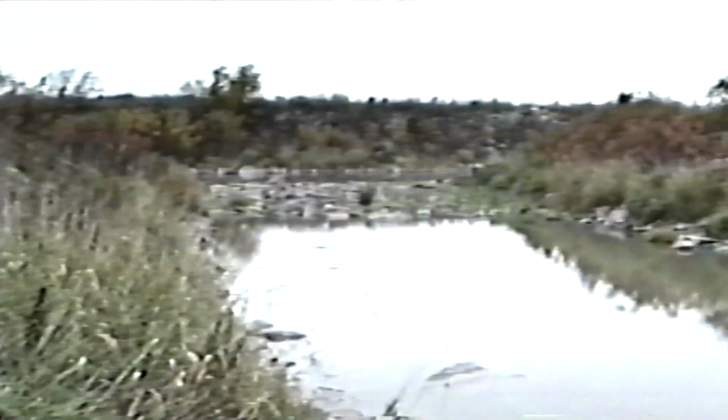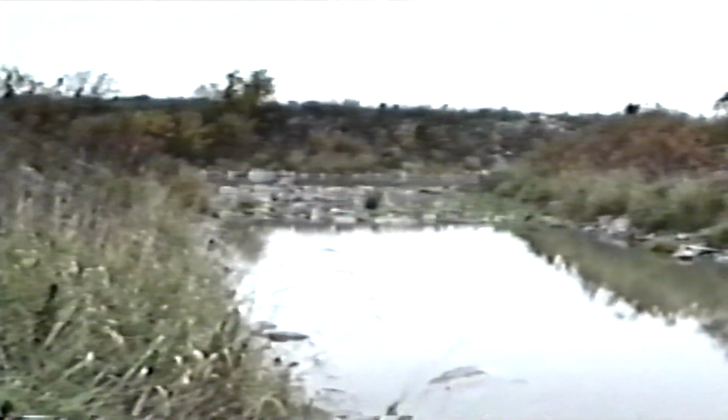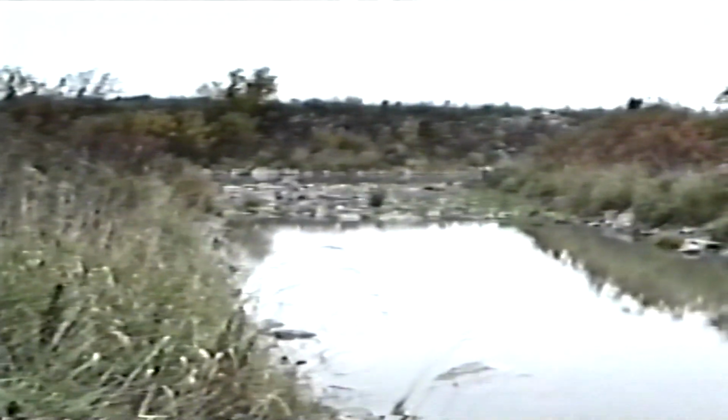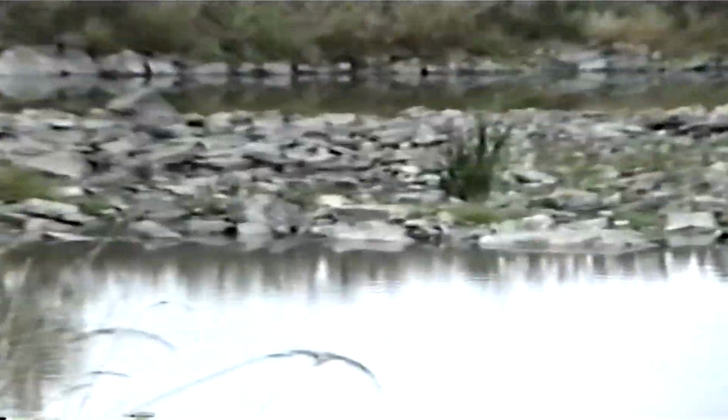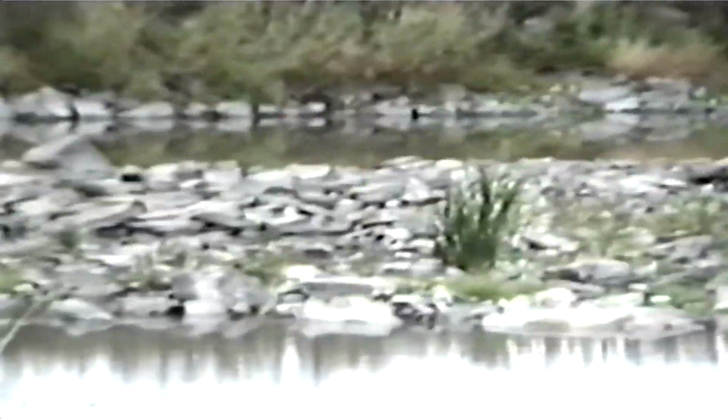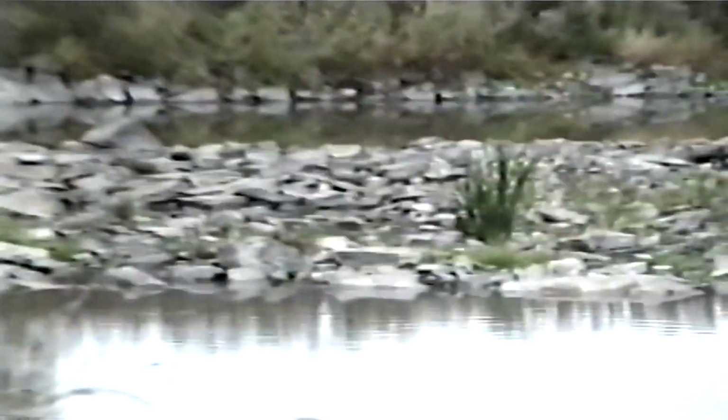Okay, I'm right near the outlet now. You can see with the stones, the water level is so low you can see the stones at the end of the South Branch as it enters the Nation River. The water level is so low that there's quite a pile of stones right at the entrance.